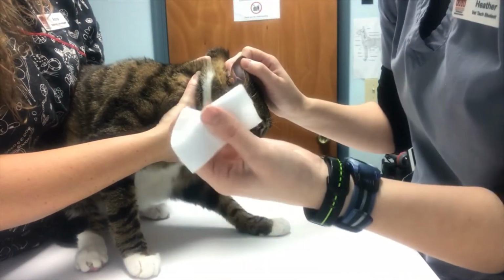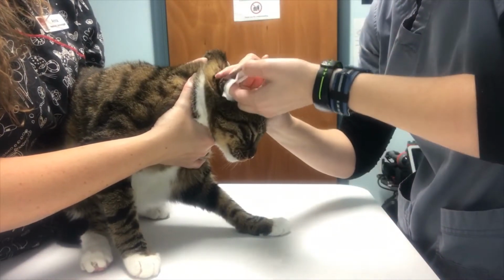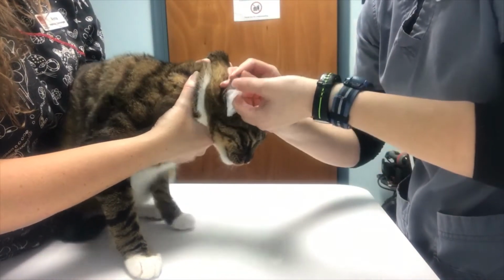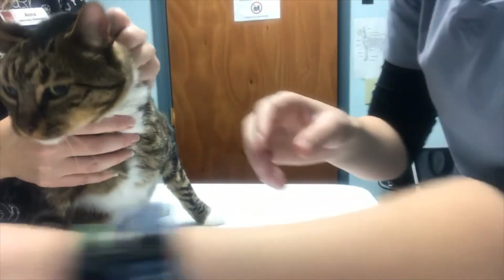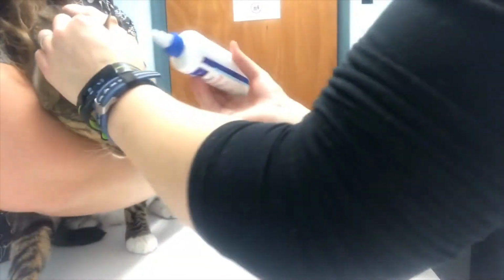For these smaller guys, I prefer to do this because I can wrap it around my finger. Dough it down into the ear canal. Rotate around. That will help dry out the ear. Then repeat the process on the other side, on the other ear.